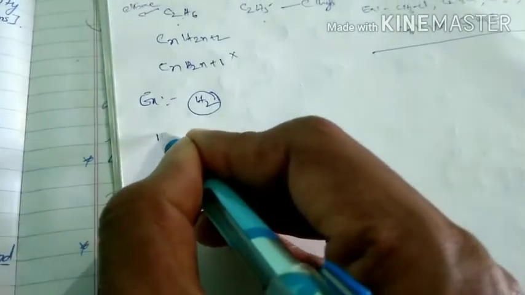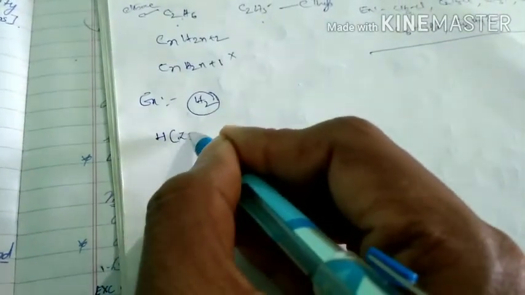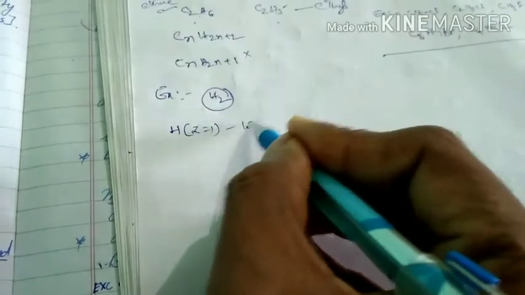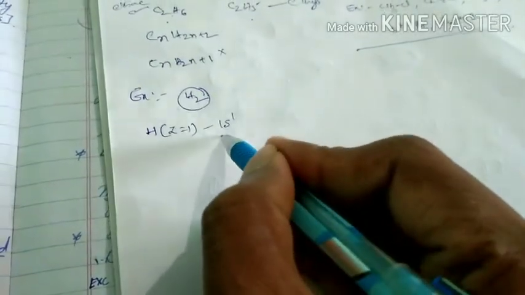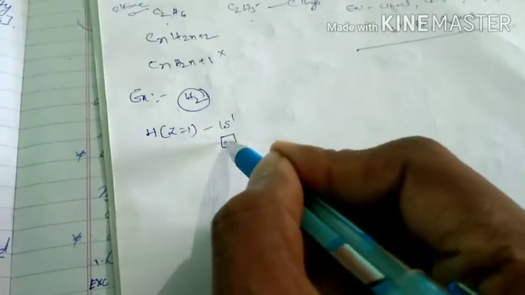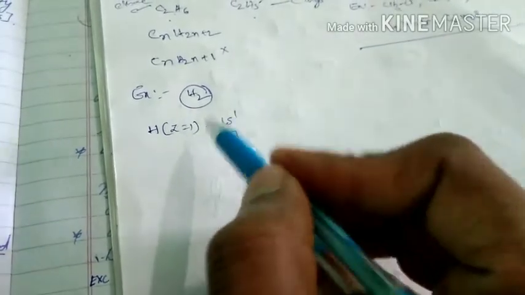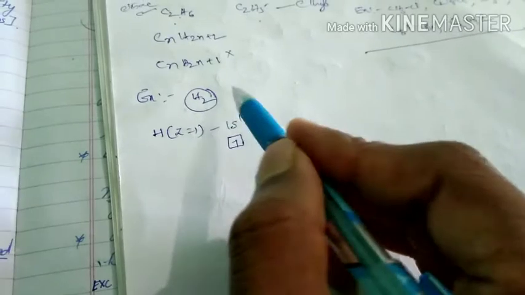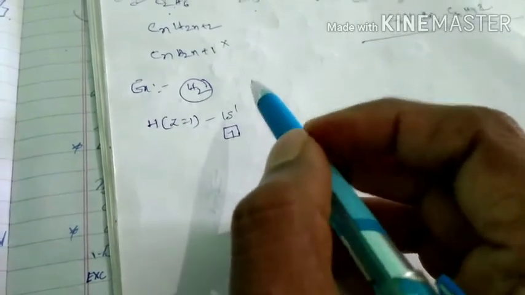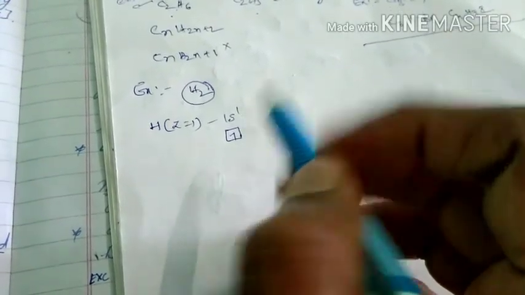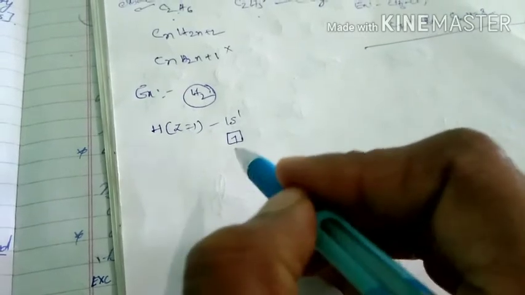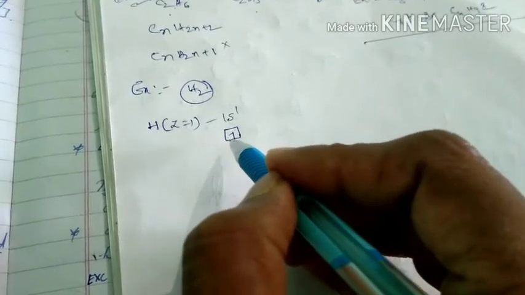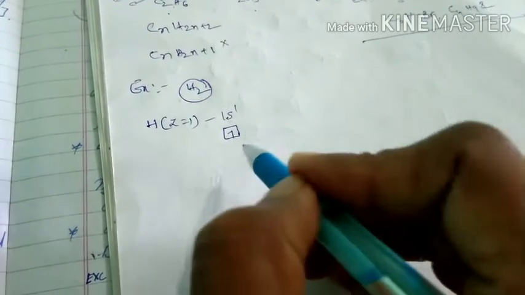See, what is the electronic configuration of hydrogen? 1s1. This is the electronic configuration of hydrogen. This is the orbital representation of hydrogen. Similarly, the same electronic configuration is there for another hydrogen atom also. So here you have to understand one point: this hydrogen contains only one unpaired electron.